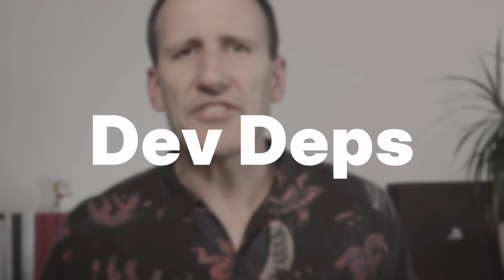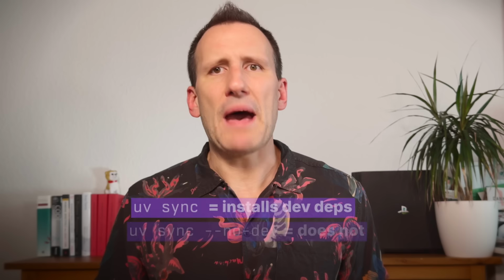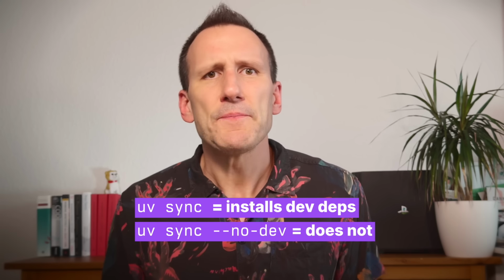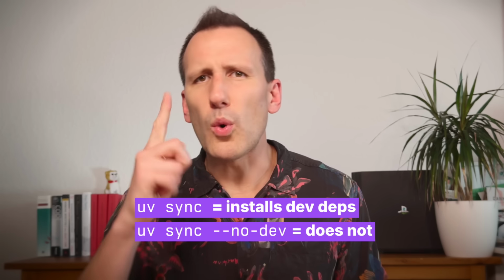Relatedly, uv has the concept of development dependencies, which are dependencies that you use only in development, hence the name. And you control the installation by passing --no-dev to uv sync or by not passing it. But uv only has one dependency group for development dependencies. And saying it like that sounds like a step back.